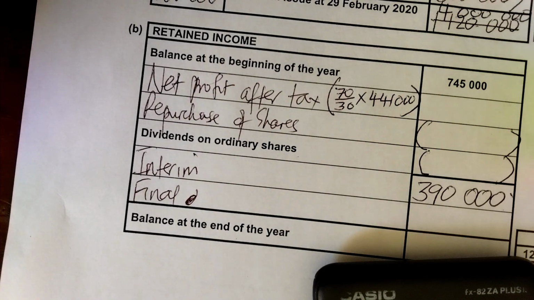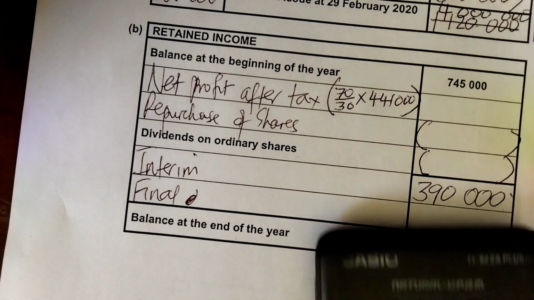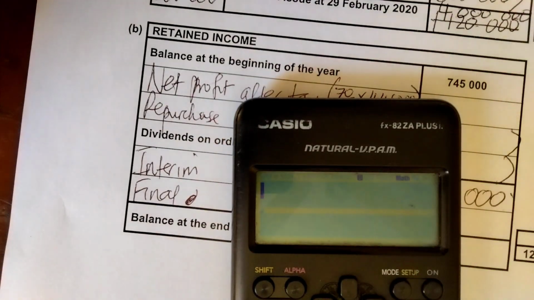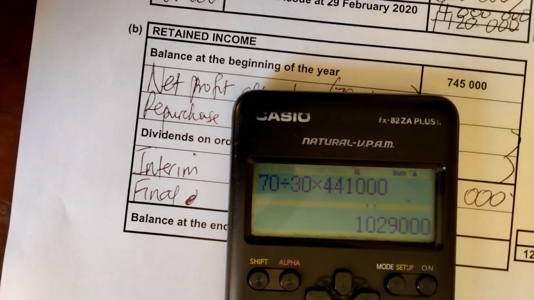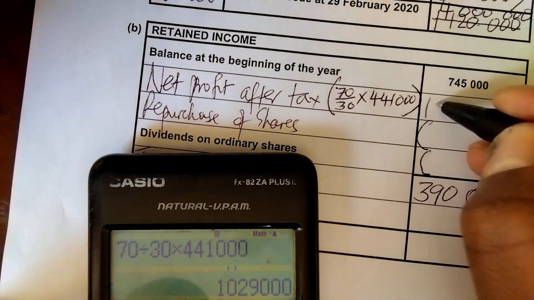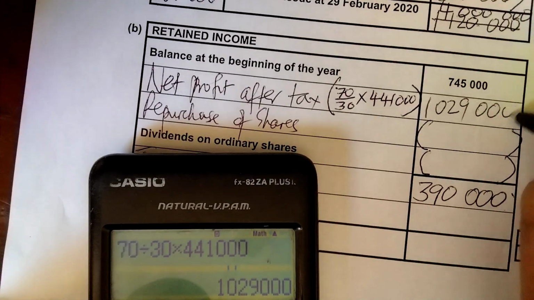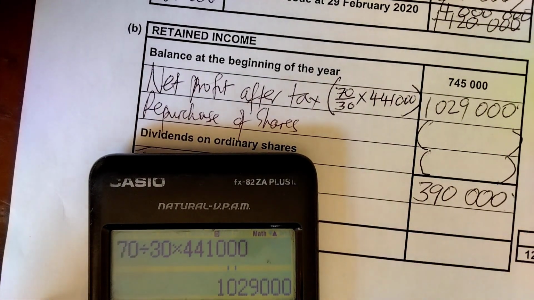Which will give us 441. So what then? I'm just going to show you this: 70 over 30 times 441. So this will give us 1,029,000, like that. That's what we're going to get.